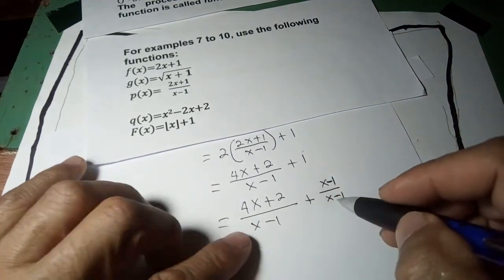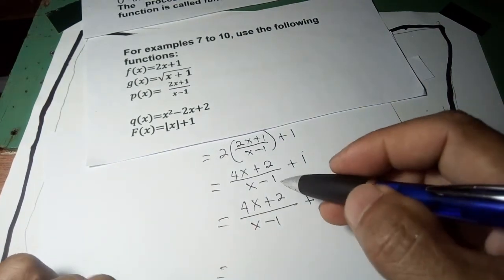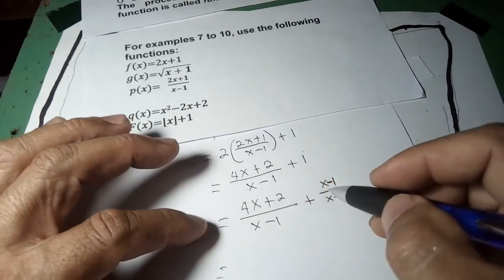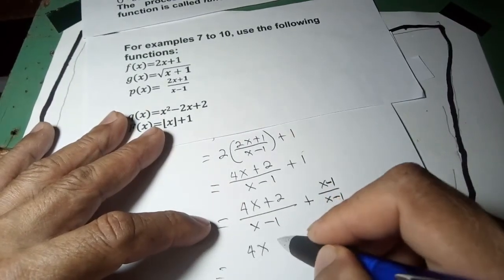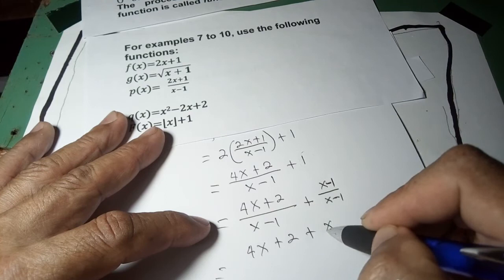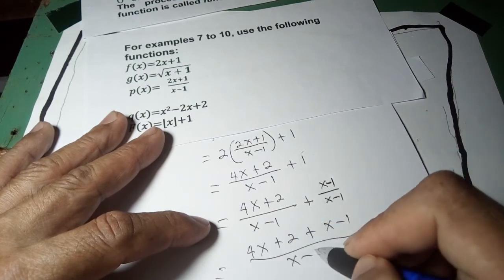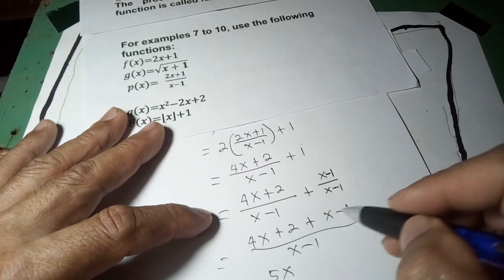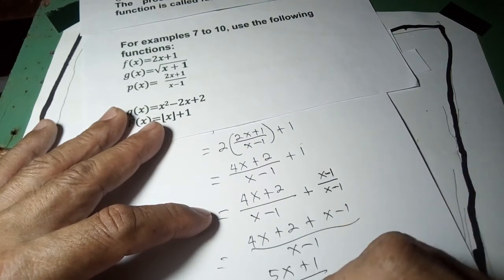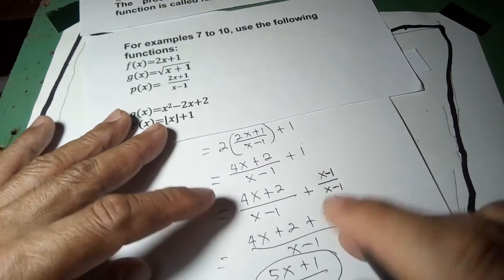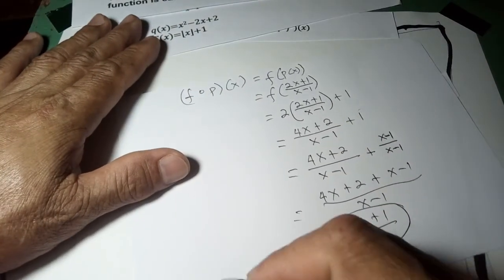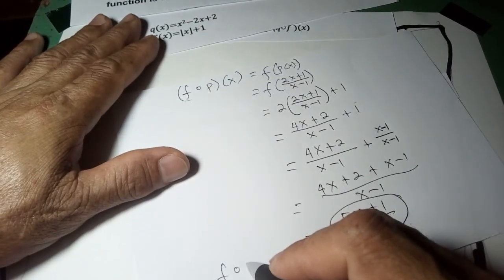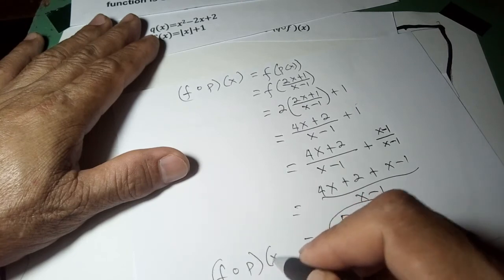Now, since we have the same denominator, we can combine the numerators. So 4x plus 2 plus x minus 1, all over x minus 1. 4x and x is 5x. Positive 2 and negative 1 is positive 1, all over x minus 1. So this is our result of f compose p of x.